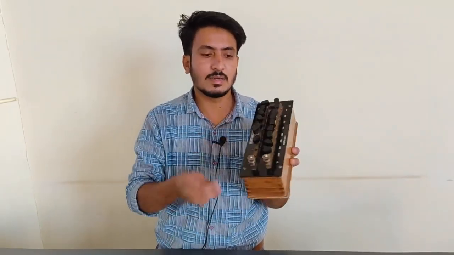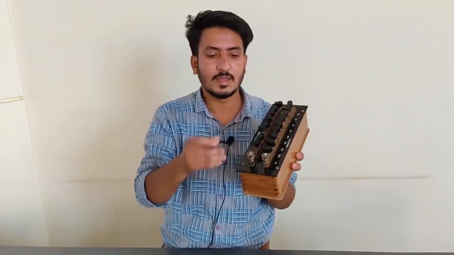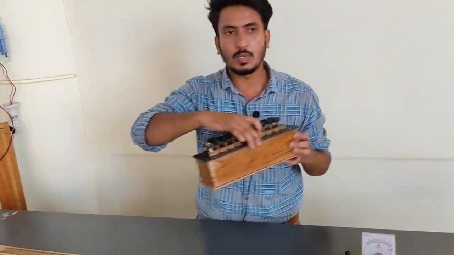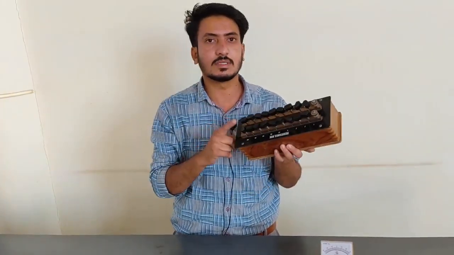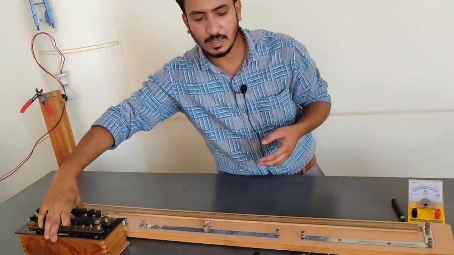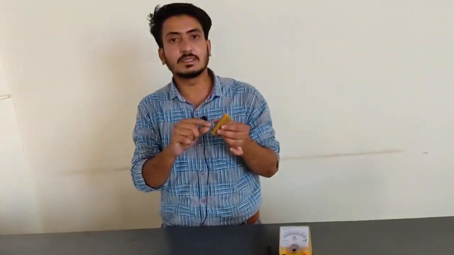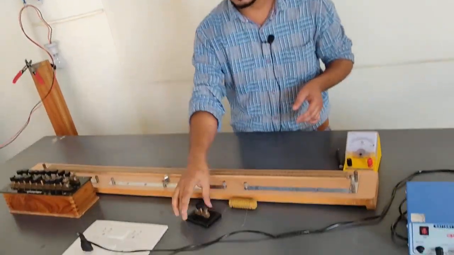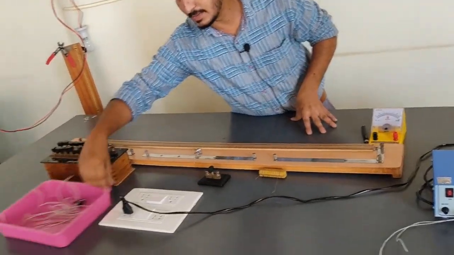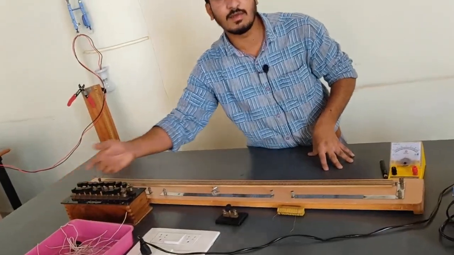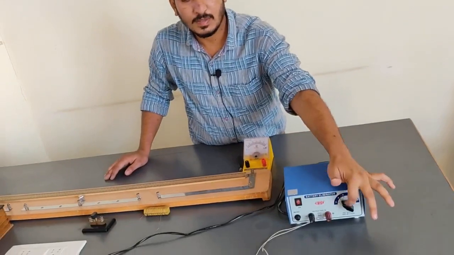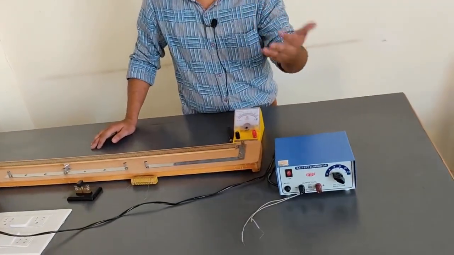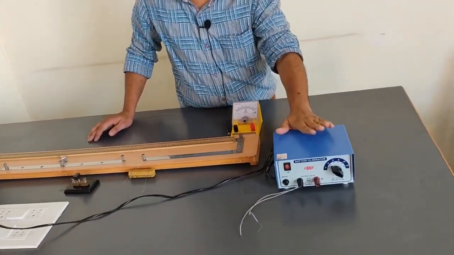So this is a variable resistor, called a standard resistance box, which in the diagram I have shown you as S. In the circuit diagram S is there, no? This is the standard resistance box with resistance S, and this is R, the resistance to be calculated. This is your plug key, and these are your connecting wires. Normally we take copper wires. Then this is your battery eliminator. Yesterday I explained, usually we take 4 volts for our lab.